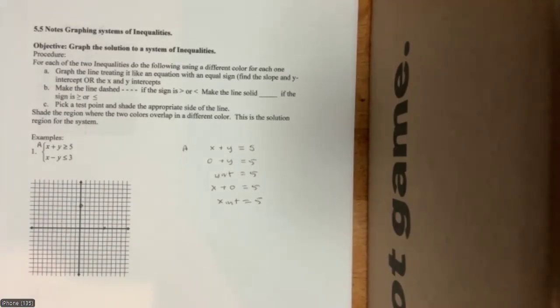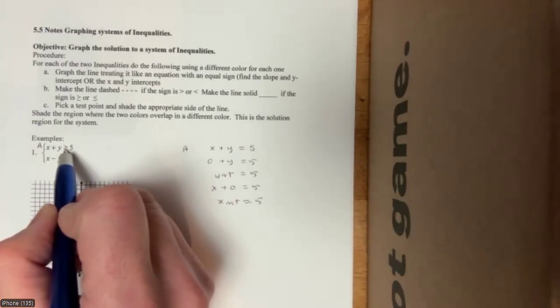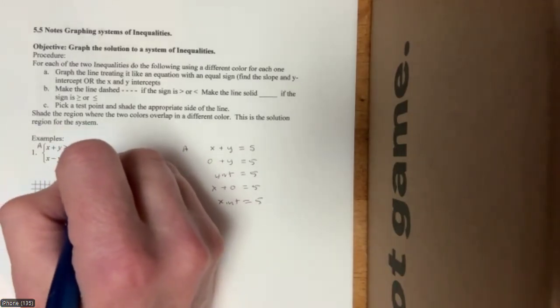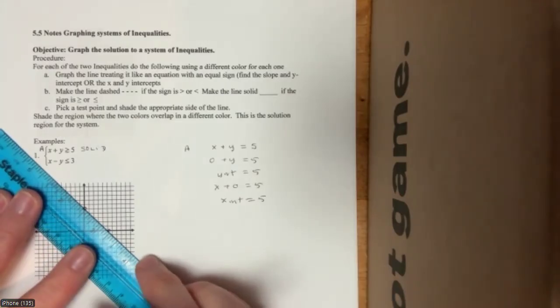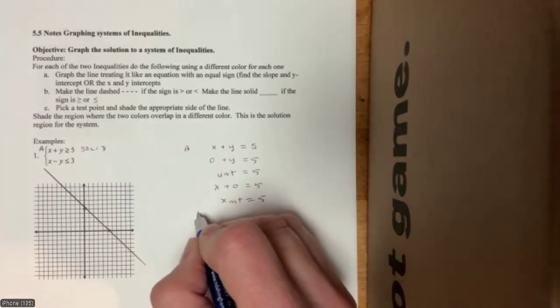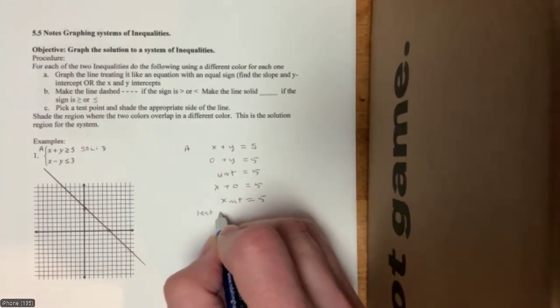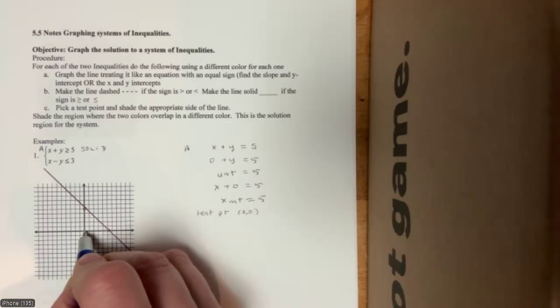And I also have to decide if it's solid or dashed. So let's look over here. There's an equal bar underneath, so that must mean it's solid. So I will connect those with a solid line. Then we have to decide where to shade. So we're going to pick a test point. So 0, 0 is a good test point as long as it's not on the line, which it isn't.